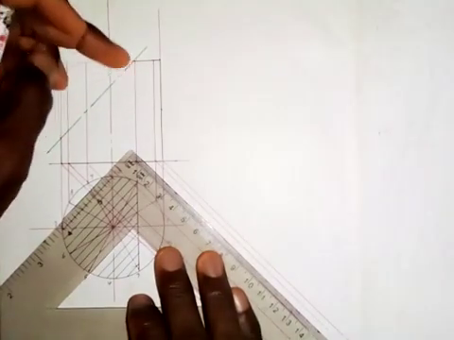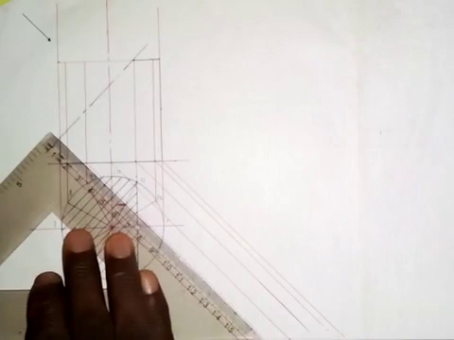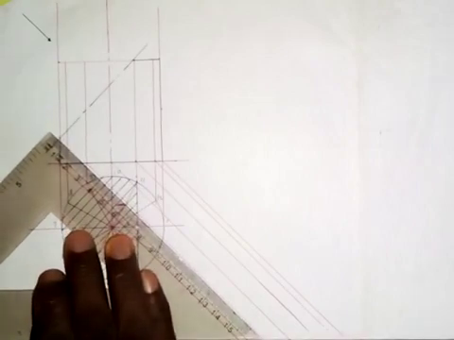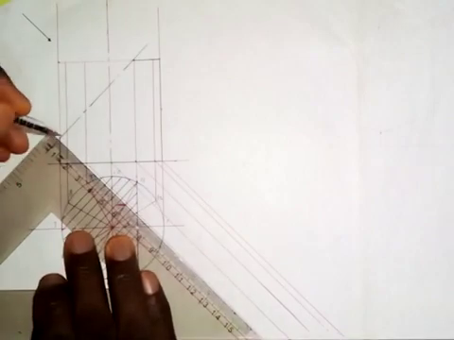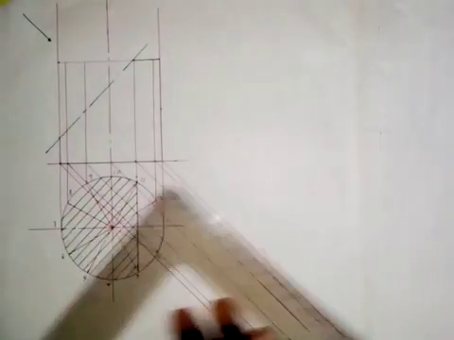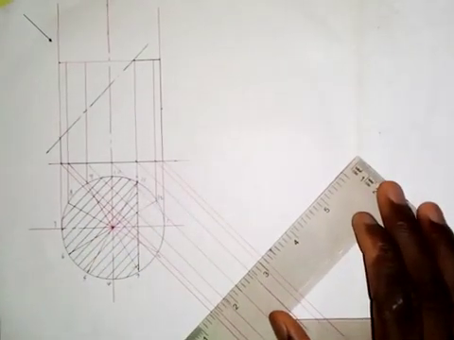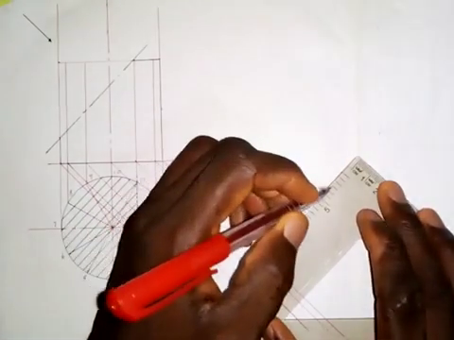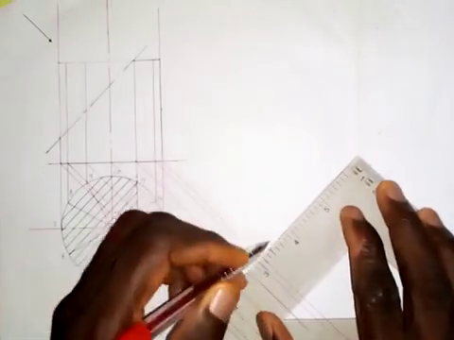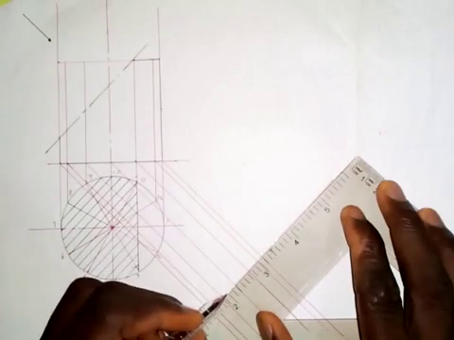Around here and also at this point. What I mean is this. So from this point we are going to draw a line. But before that, I want us to do something. So let's move away from this part, and then we draw a plane that will be at a right angle to this line that we have drawn.